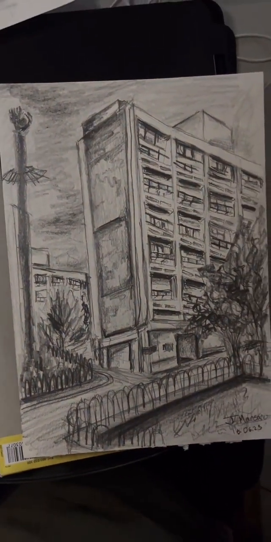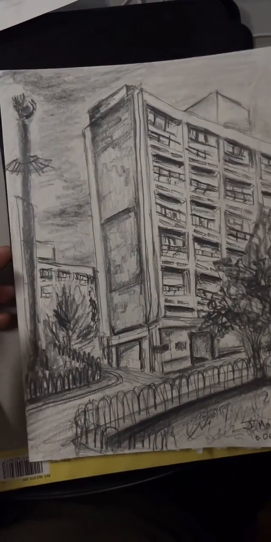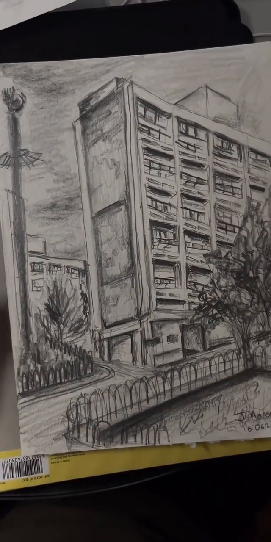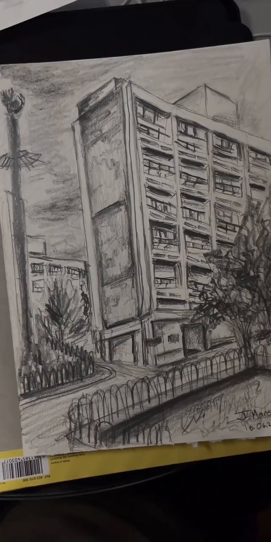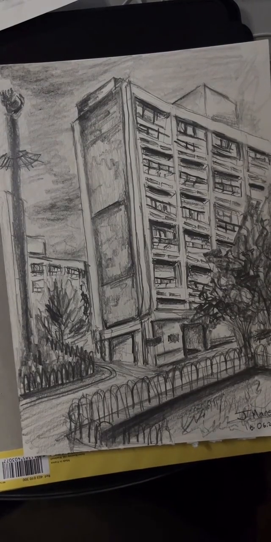This is Brixton. If you know Brixton, if you know South London, you might have seen estates like this. Or if you know London, you might even just know estates like this already. But this is actually the estate where I grew up. So it means a lot to me. This is a personal one.